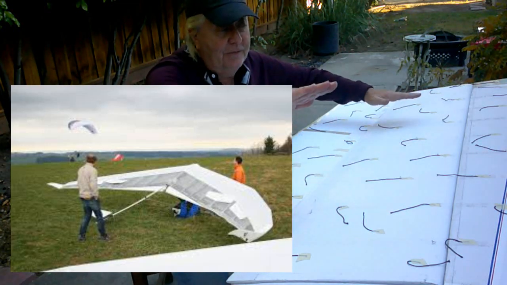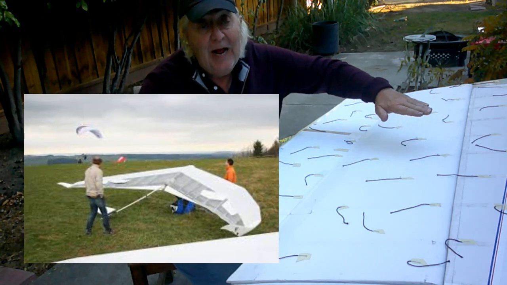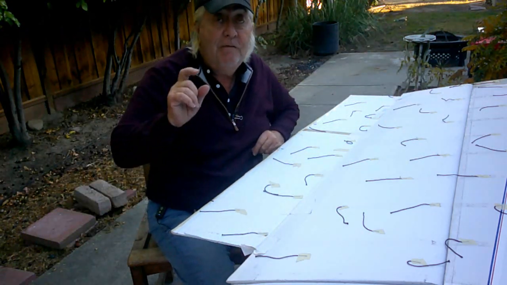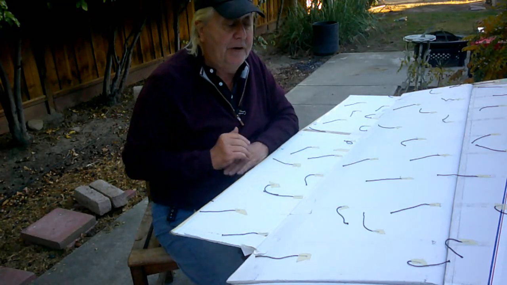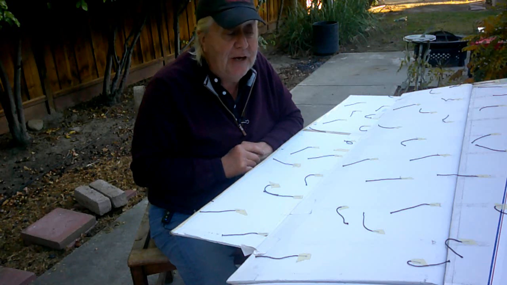Separated flow, loss of lift, wing drops, yaws back, yaws in the proper direction, and then the dihedral effect takes over and rolls you into the turn even more. Very powerful control methodology and works fantastic. That's a very maneuverable hang glider.